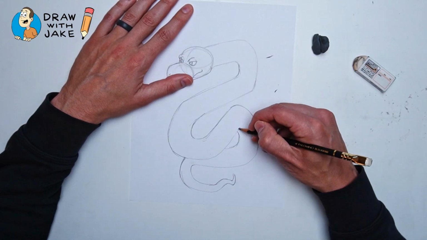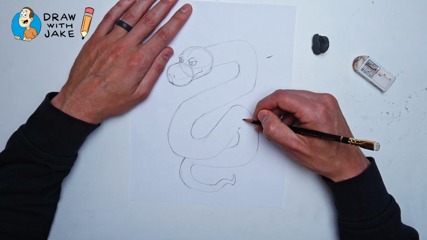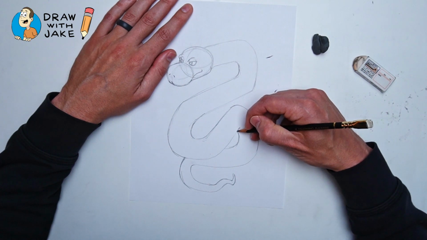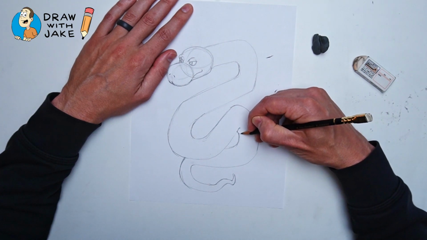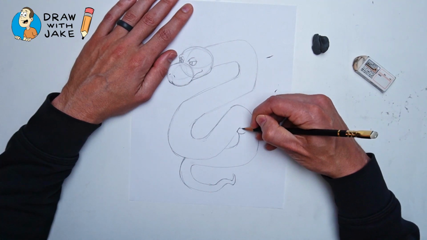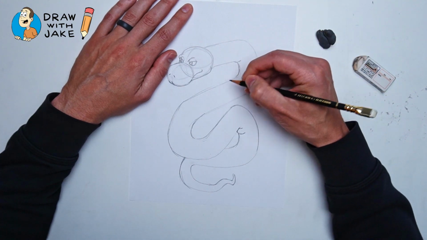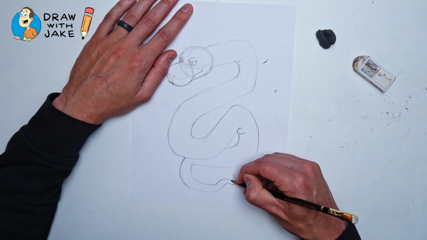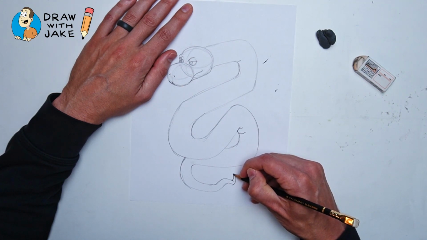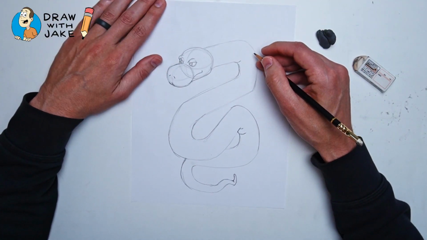Okay, now the last thing I'm going to do before we get to the design of the snake skin, I'm going to add some folds or wrinkles because the snake is twisting around kind of dramatically right there, and it's a tight turn there. Maybe a small one right there as it turns up. These are kind of like folds in the skin. And yeah, that's a good approach.